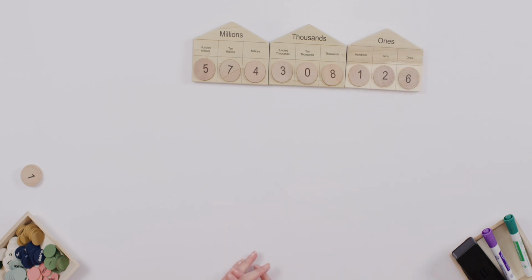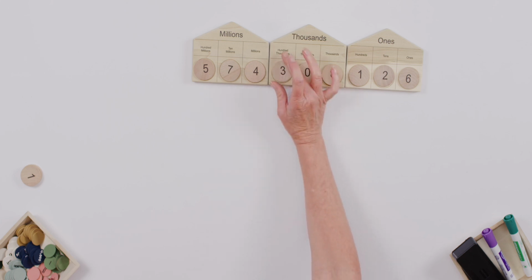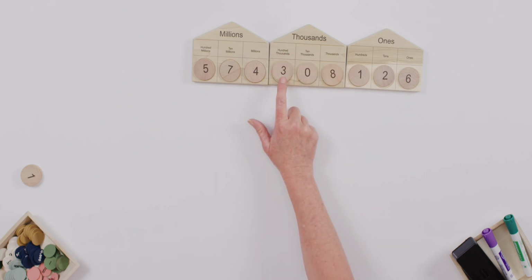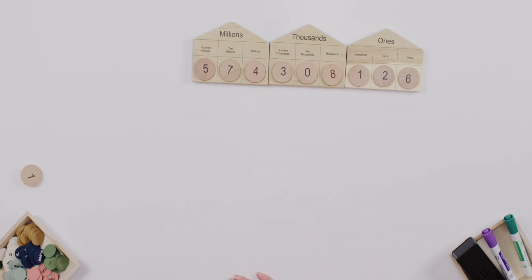All right, so from here, what if I asked you what digit is in the hundred thousandths place? Well, you'd find your thousands, right? I bet you said 3. Yep, 3 is in our hundred thousandths place. All right, what if I asked you what was in our 10 millions place? Well, you heard that word million, so you go into our millions house. Yep, 7 is in our 10 millions place right here.